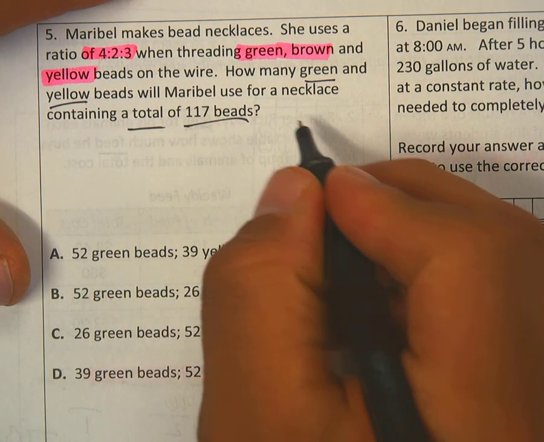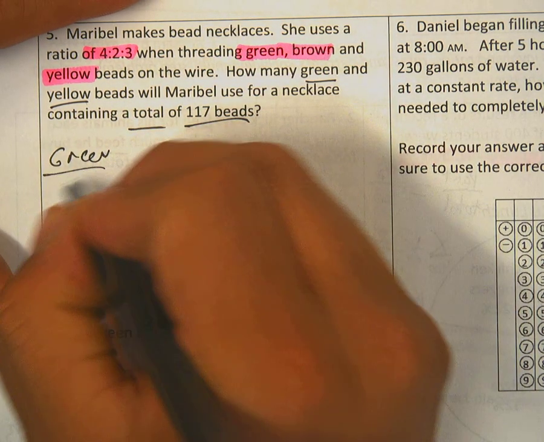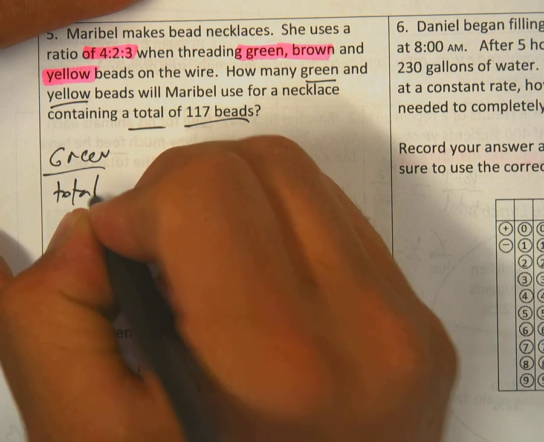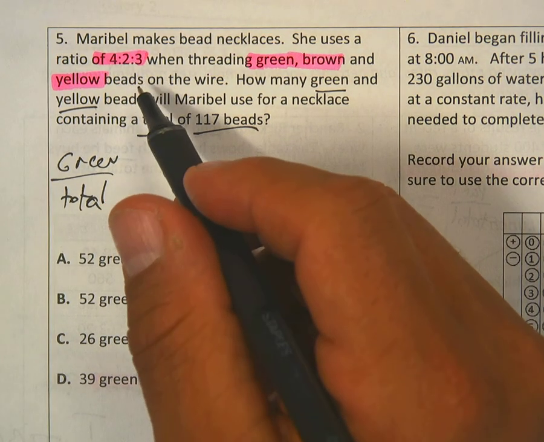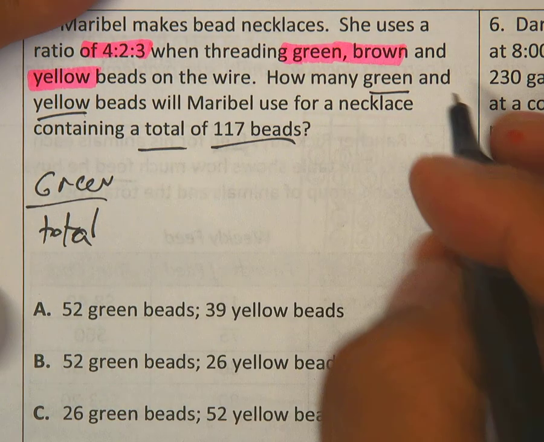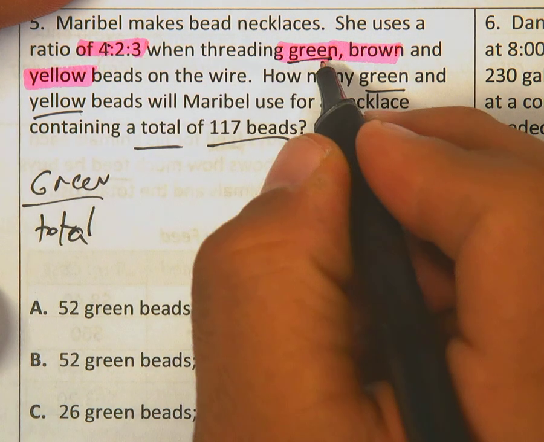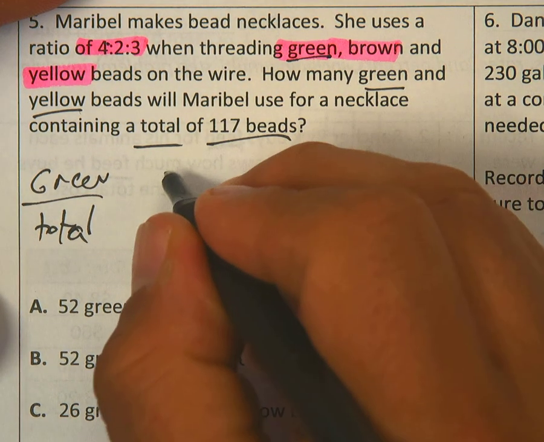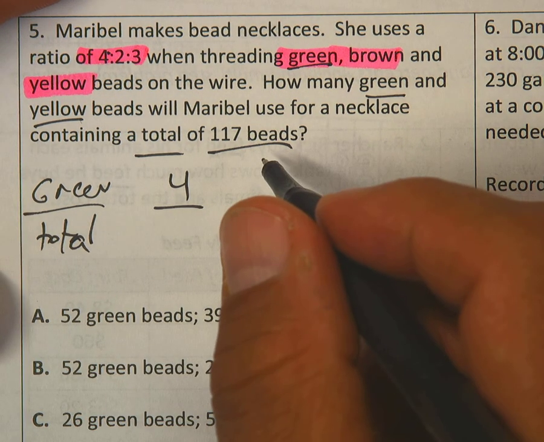The colors they want are green and yellow. So I'm going to compare green to total. I'm going to use the ratio given to me, 4:2:3. When there's 4, that's the green, the first one, right? Because 4 goes to the first color given. So when there's 4 greens, how many total beads do we have?